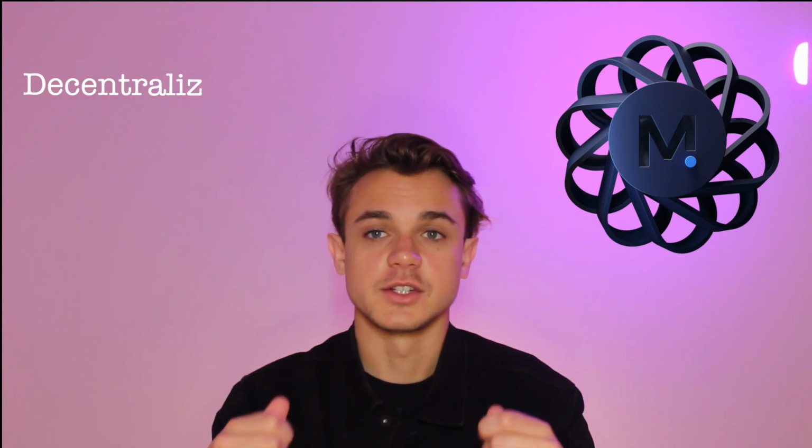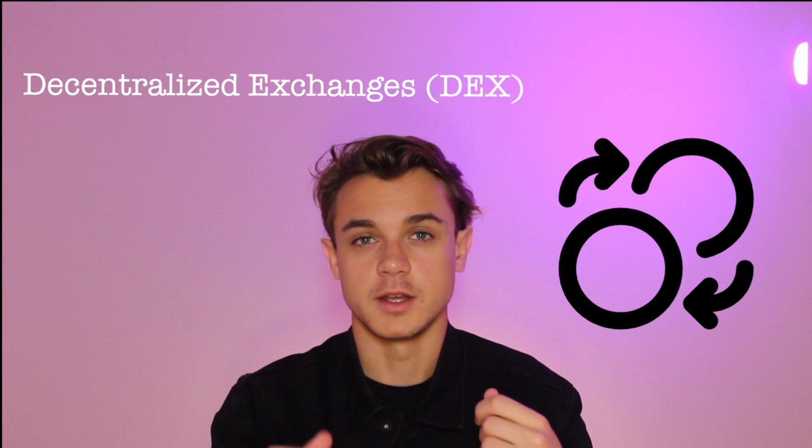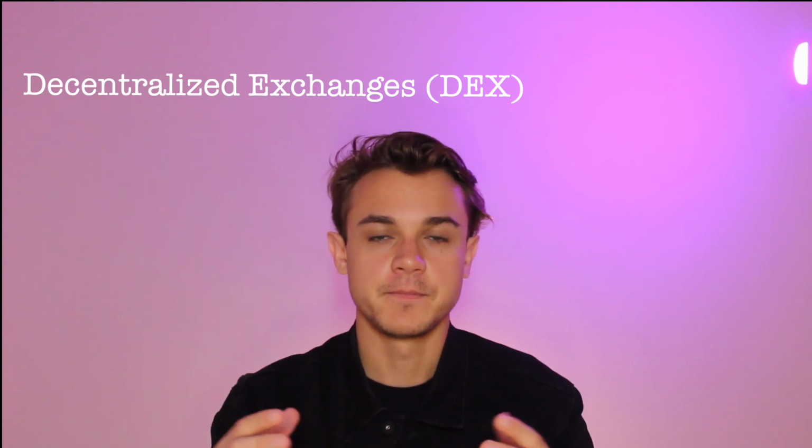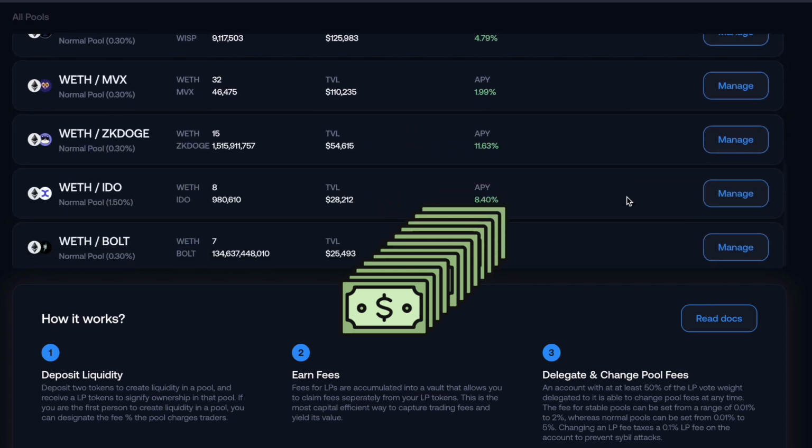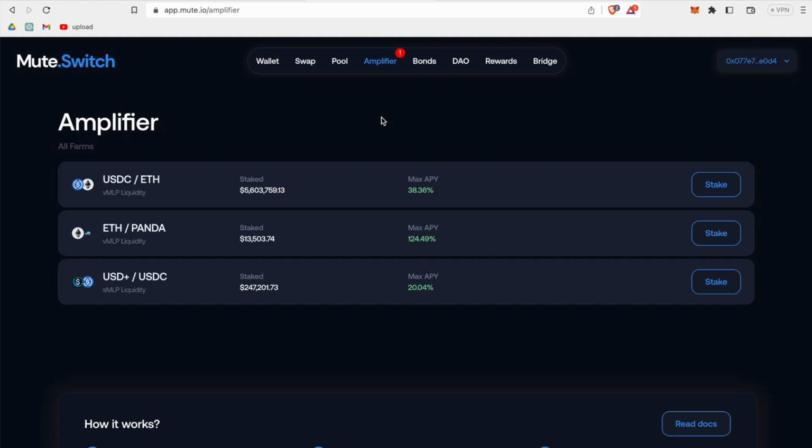Mute is a decentralized exchange that lives on ZKsync. It allows you to trade with a Uniswap-esque style AMM. It also allows you to earn money by being a liquidity provider for that AMM. And it also has an amplification feature, which allows you to take your liquidity provider tokens and boost your rewards via the Mute ecosystem.